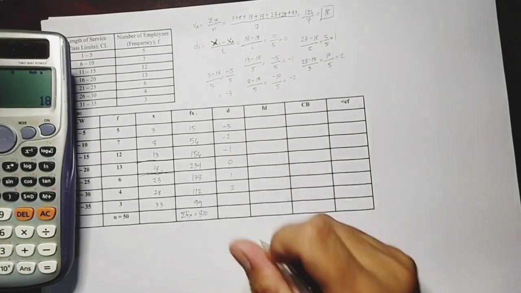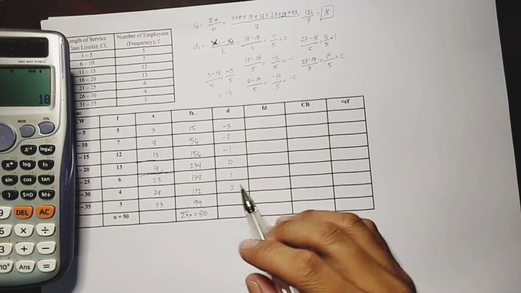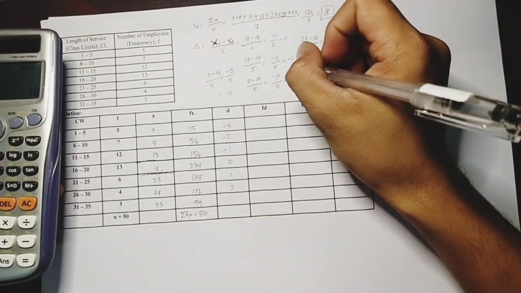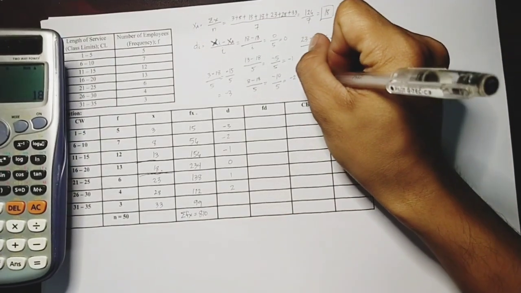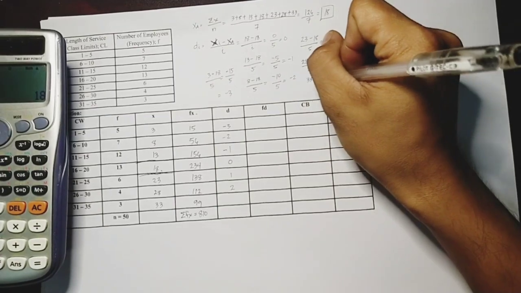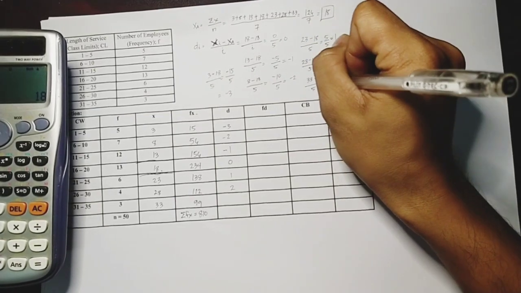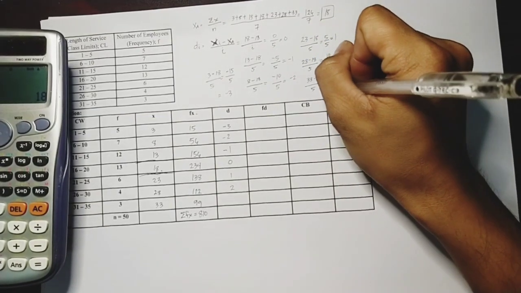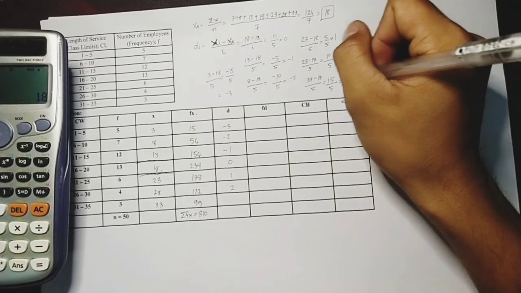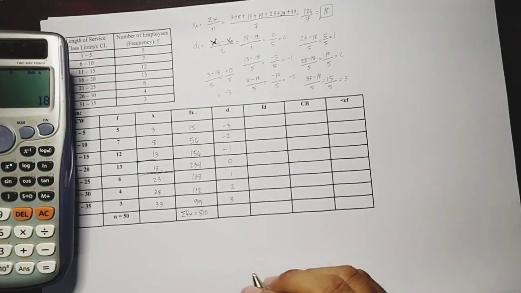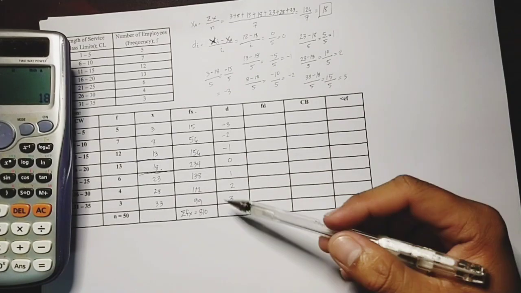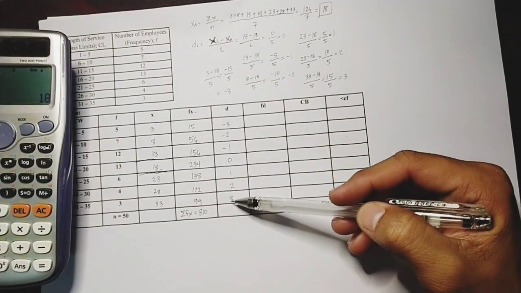Ito na yung deviation natin ngayon. So 2. And lastly we have for the class 31 to 35, we have 33 minus 18 over 5 is equals to 15 over 5. Then, our deviation there is 3. Okay. Nakuha na natin ngayon yung deviation natin.